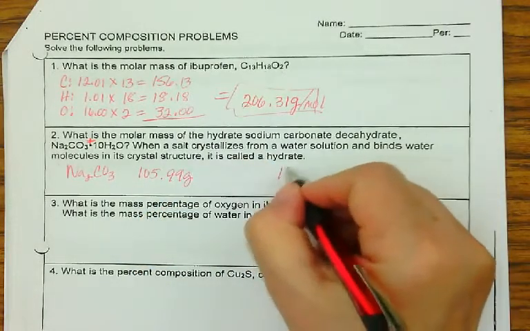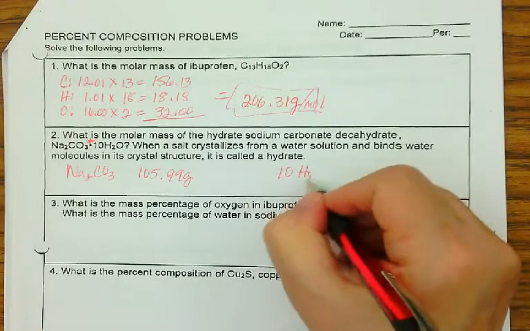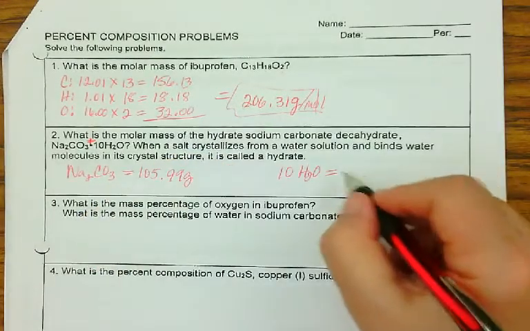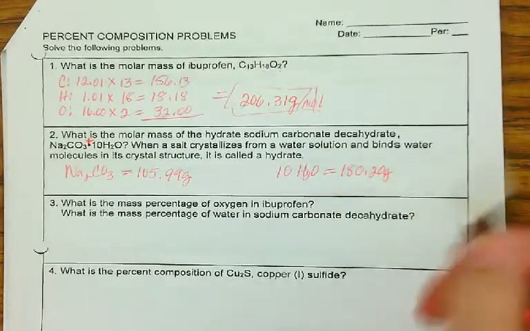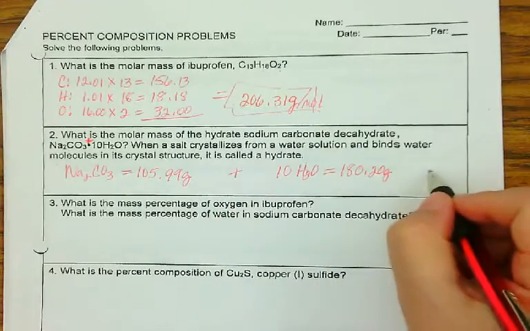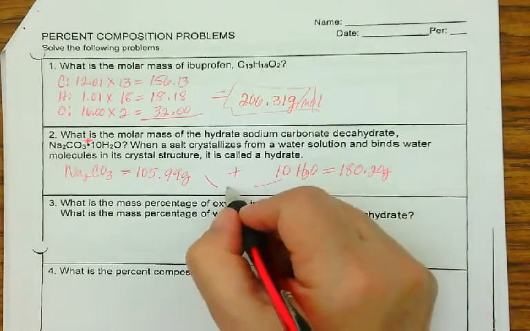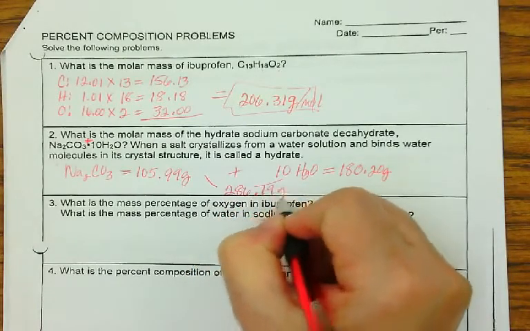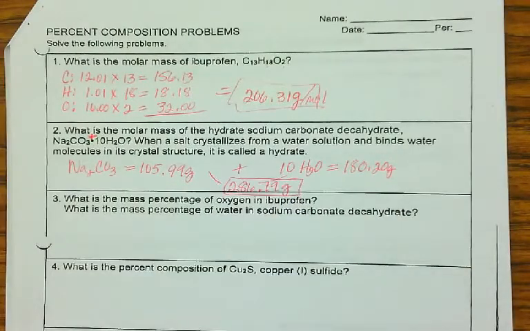And then the 10 water molecules had a total mass of 180.20 grams. So combined, we end up with a total of 286.19 grams. Okay, so we just add the two parts together.